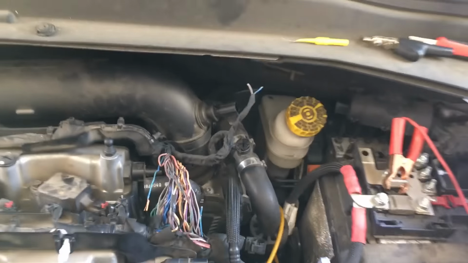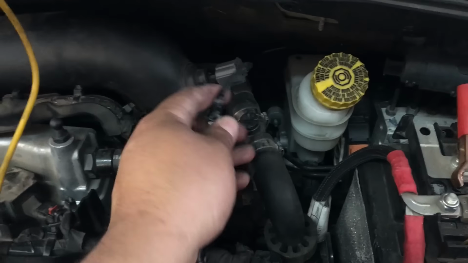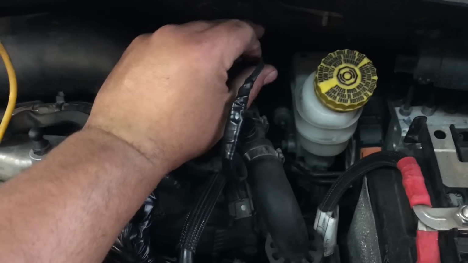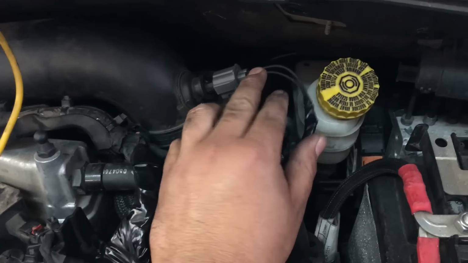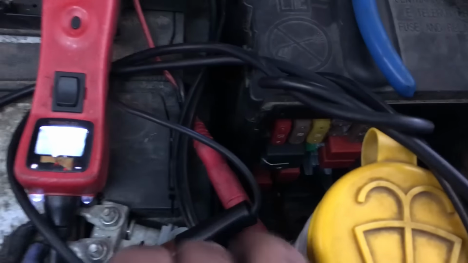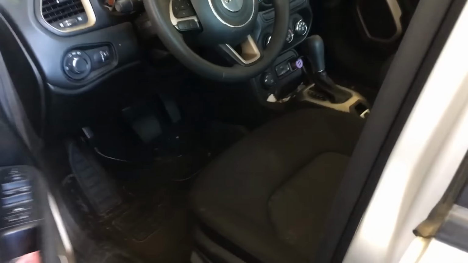Alright, so I went ahead and repaired the wiring in here, and I actually had some extra terminals in a terminal repair kit that I had, so I was able to put some new terminals on this connector. So that's connected. We also got the 50 amp maxi fuse installed. So I'm going to go ahead and clear the codes, and we're going to see if they come back.